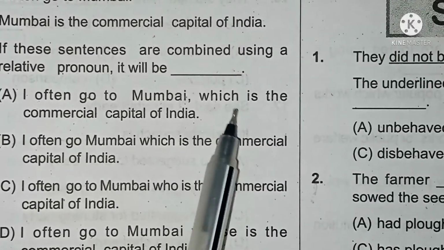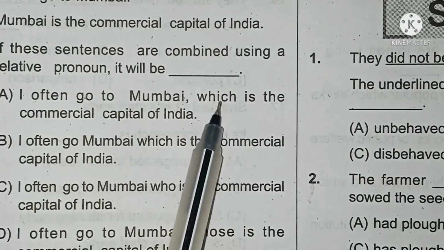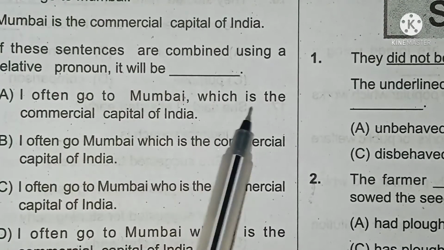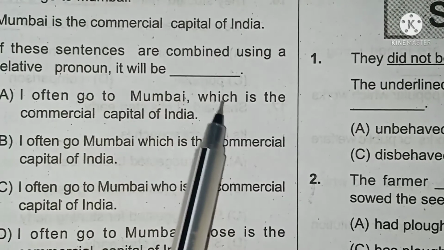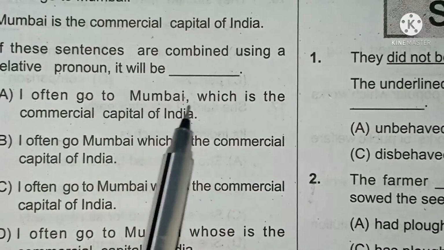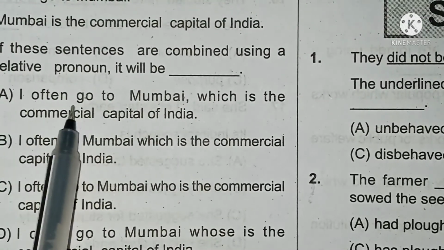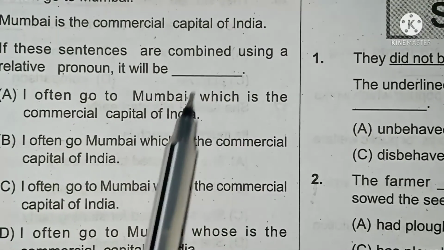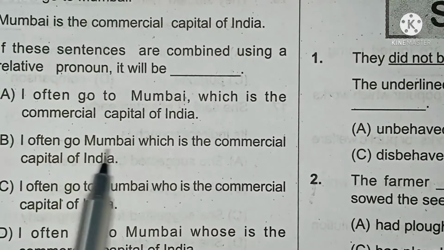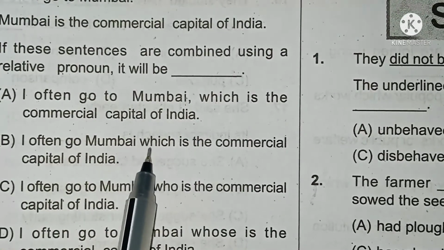The point is that when you have already this "which", it is not droppable, because you are using which in the form of a subject, but a comma is used. I often go to Mumbai, which is the commercial capital of India. This is not correct. I often go to Mumbai, which is the commercial capital of India. This is the better sentence.